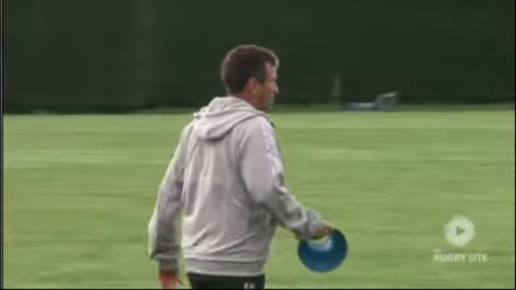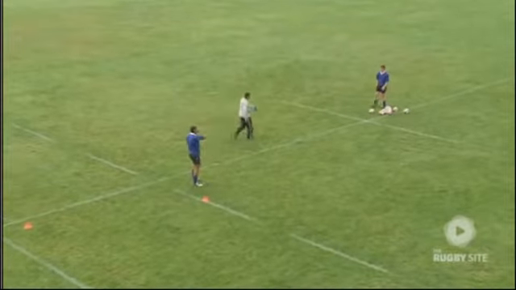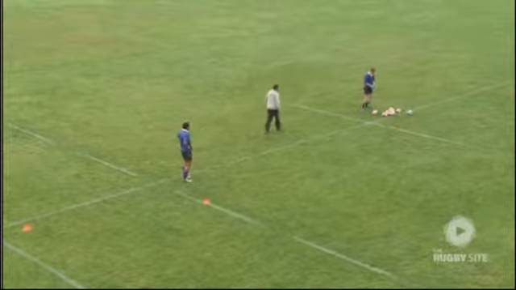Good. So Hayden, I want you to put this cone right in the middle of where the most frequent passes were.